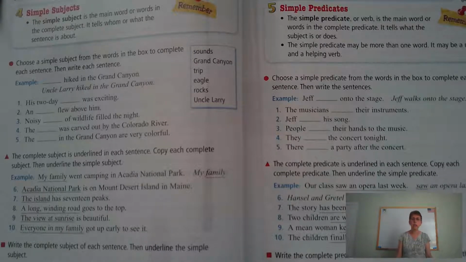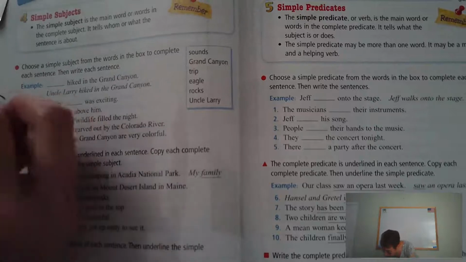So we take a look at the example. Blank hiked in the Grand Canyon. You would ask yourself who or what hiked in the Grand Canyon. And looking through your answer choices, of course, you can see it's Uncle Larry. So Uncle Larry hiked in the Grand Canyon. Again, your answer choices are in the blue box to the right. Number 1, his 2-day blank was exciting. So what was it that was exciting? What was it that lasted for 2 days? His 2-day trip was exciting.